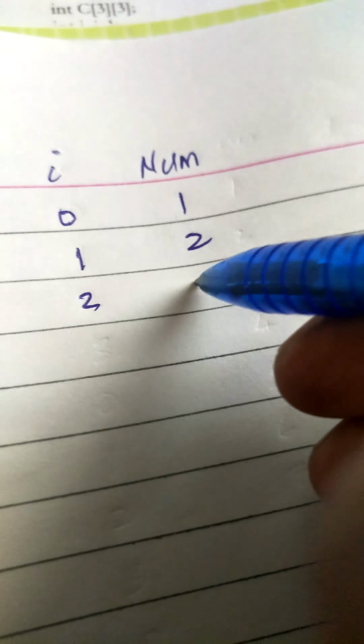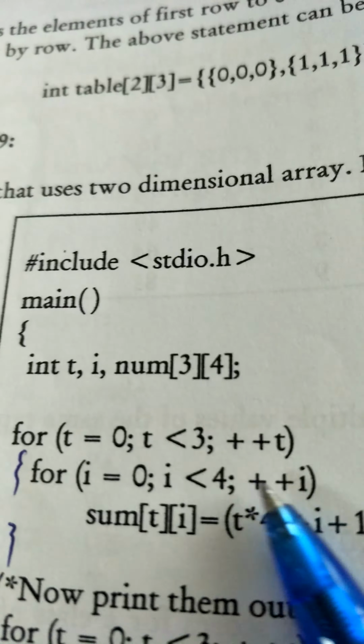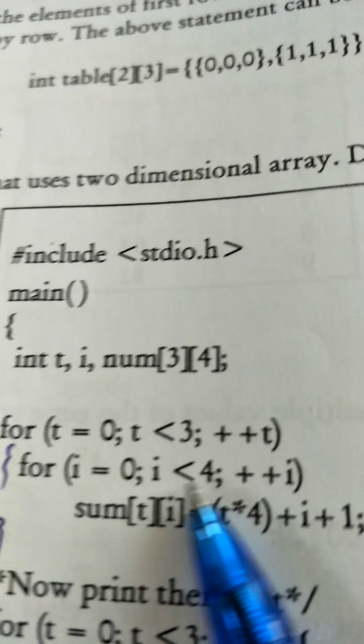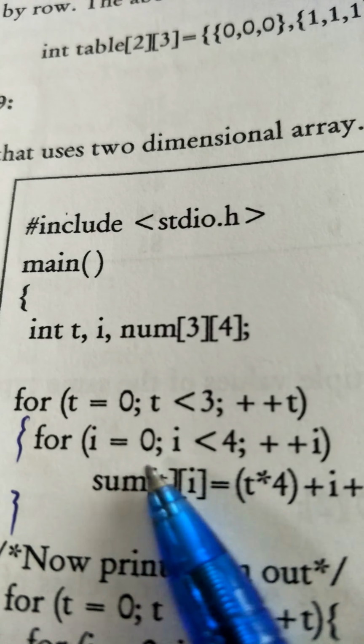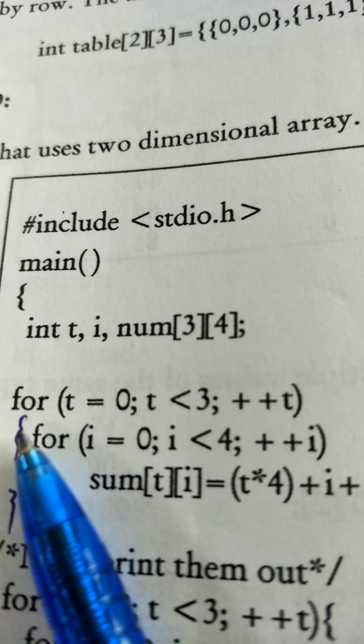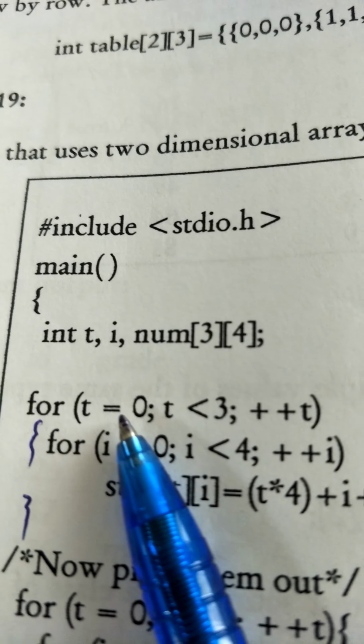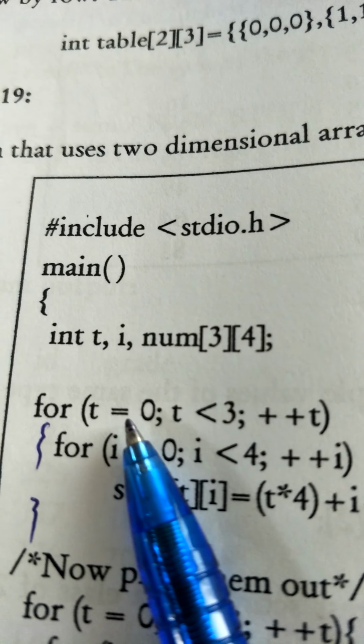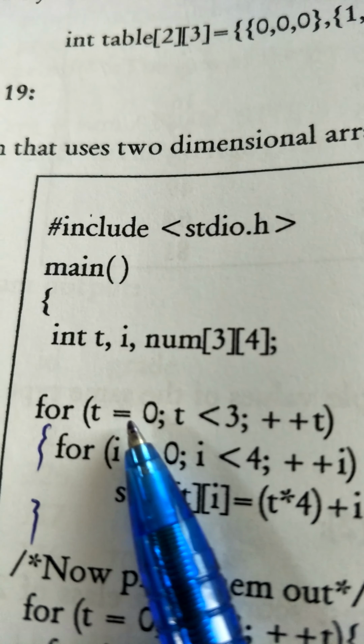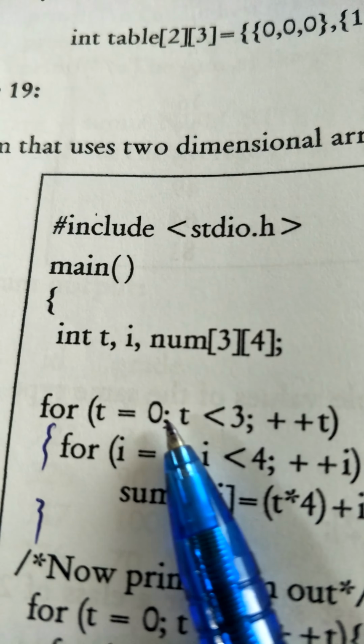Now one more, I is 3, then you get 4 there. Now when it increases I to 4, 4 less than 4 is not true, so it is out of that inner loop and goes back to the outer loop. In the outer loop, increase t by 1. So now t, instead of 0, we increase by 1, we got 1. So t is 1.